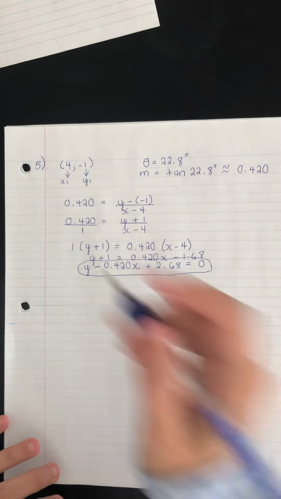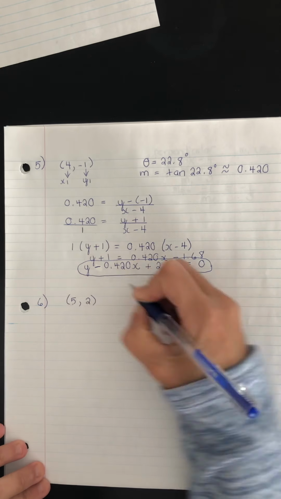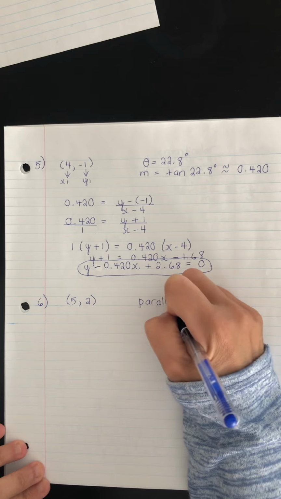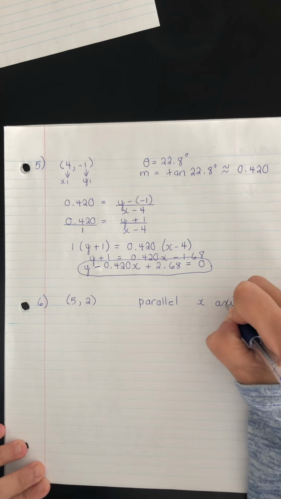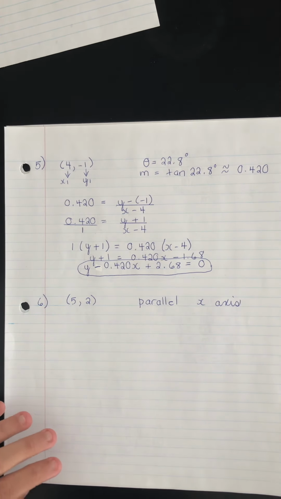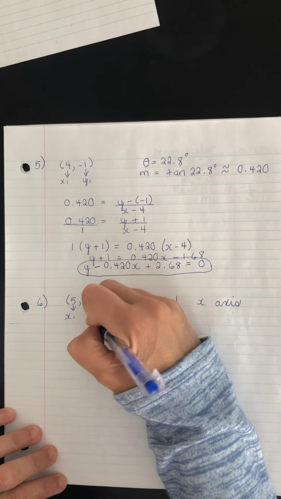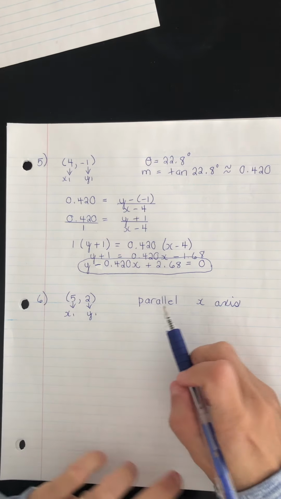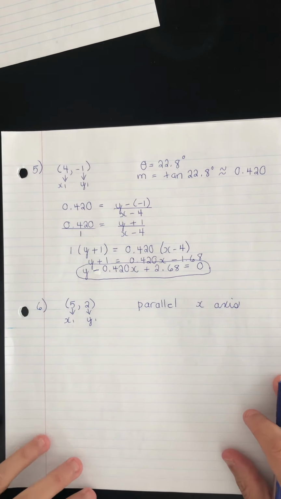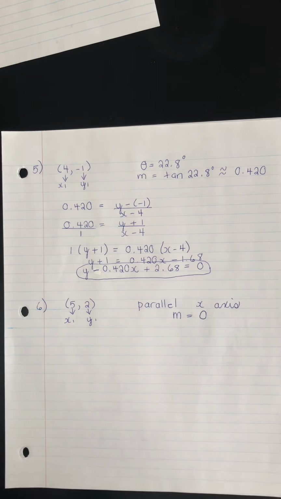All right, so let's go ahead and try this. So question 6, we have the point 5, 2, and our line is parallel to the x-axis. Okay, so here we go. x1, y1. So the x-axis is a horizontal line. So our line is also a horizontal line. And if it's a horizontal line, its slope is 0. So that's all there is to it.